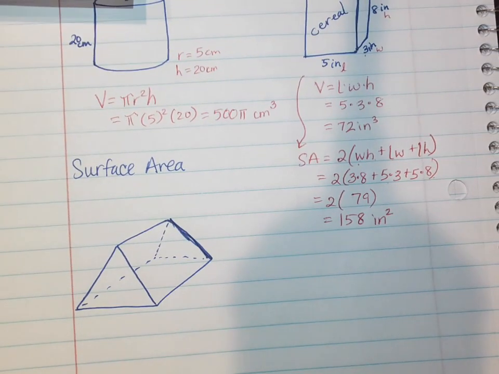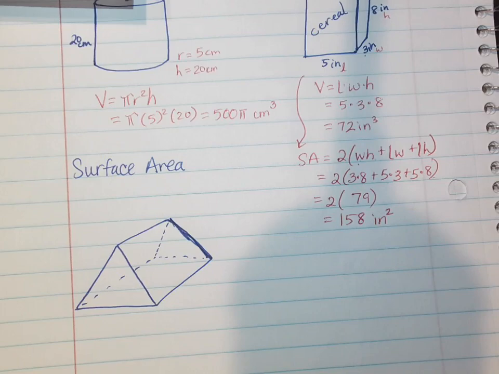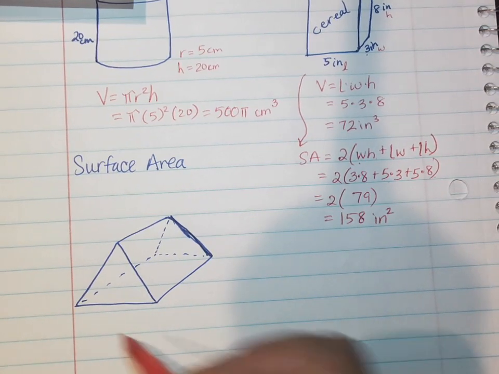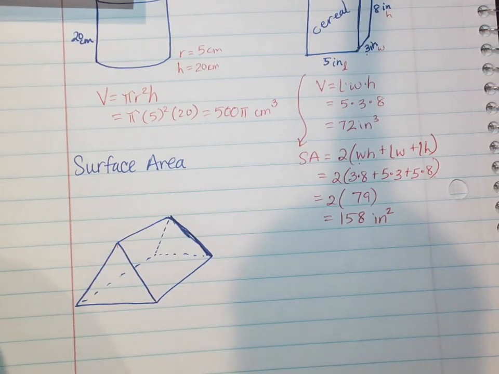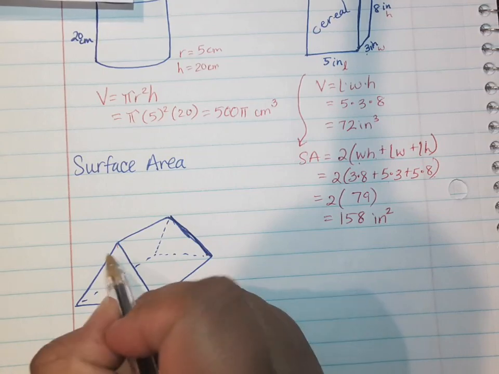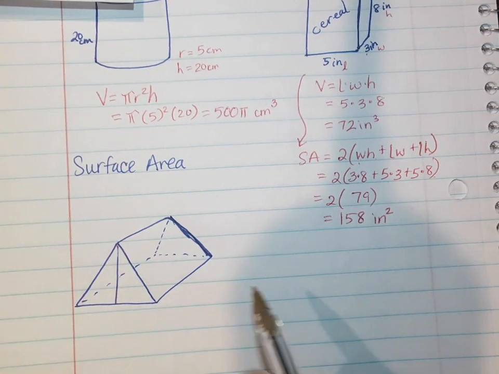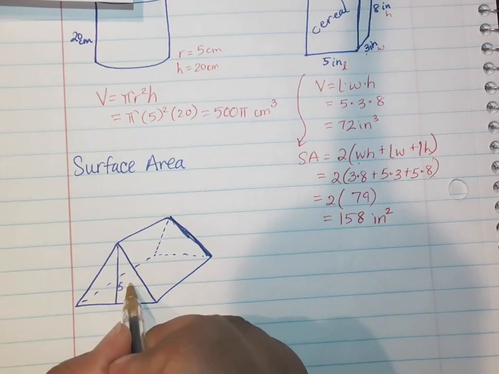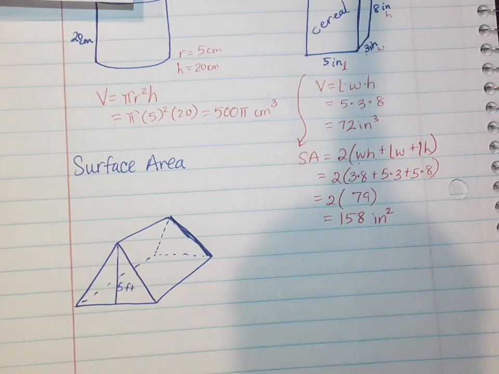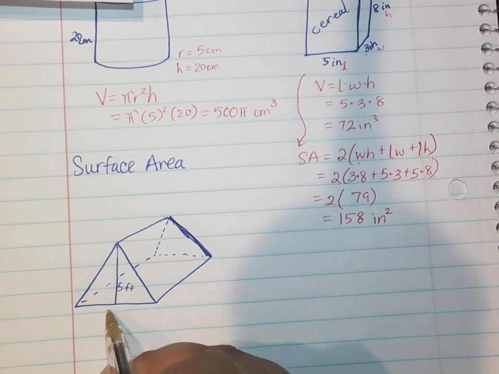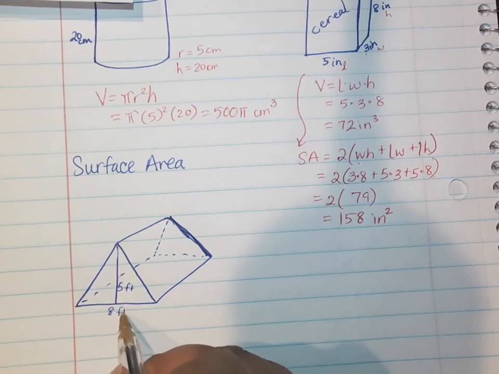So this is a triangular prism. Let's say I have some values here. Let me give you some measurements. The height right here will be 5 feet. I guess this is like a tent. The bottom is 8 feet.